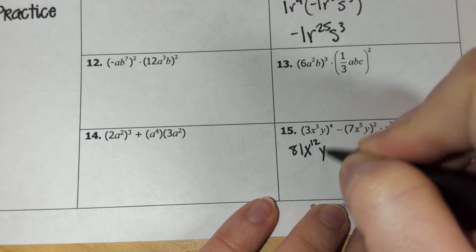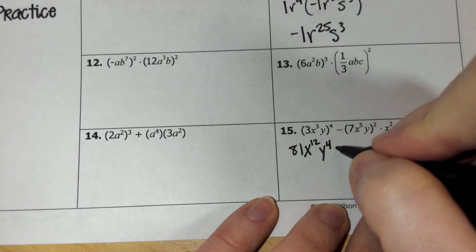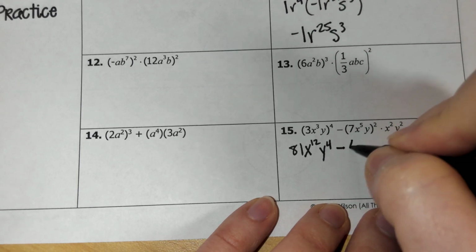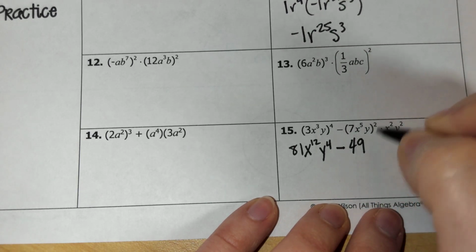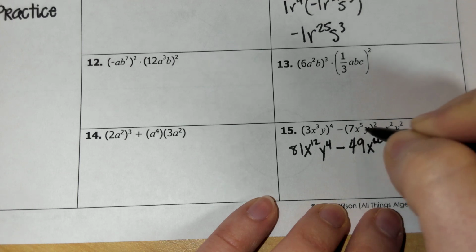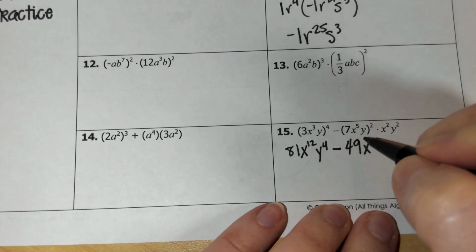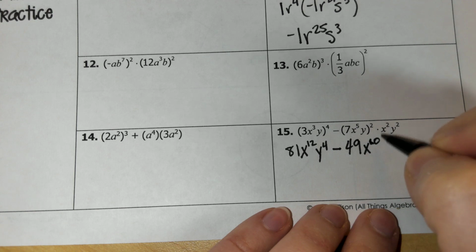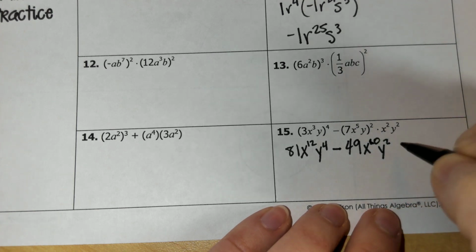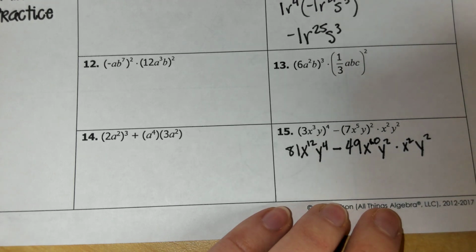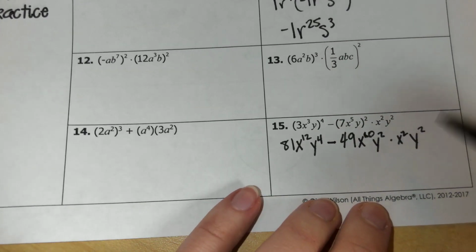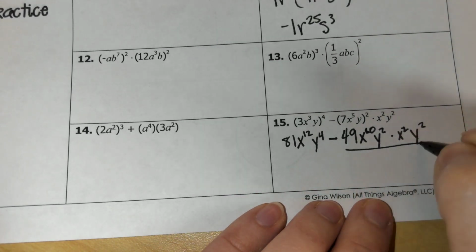Y raised to the power of 4 is y to the 4th. Minus 7 squared is 49. X to the 5th squared is x to the 10th. Remember, we're multiplying 5 times 2. And y squared is y squared. Multiplied by x squared times y squared. Okay, so now we have subtraction and multiplication, so we need to multiply next.